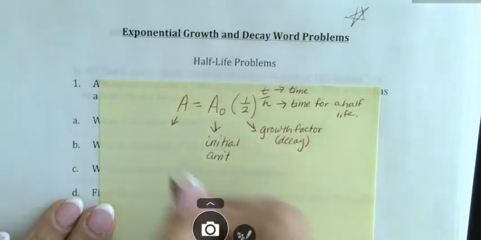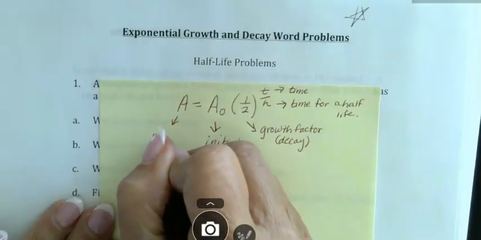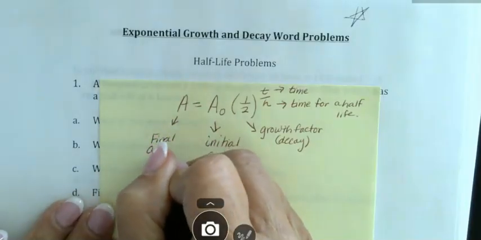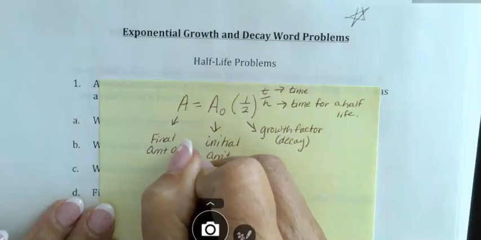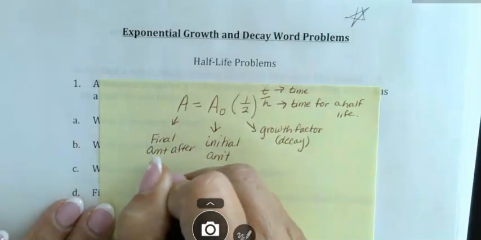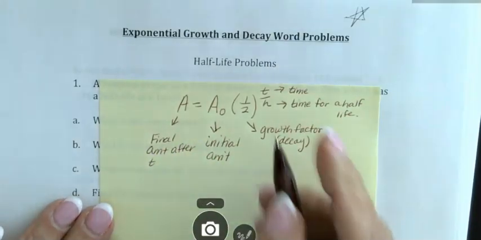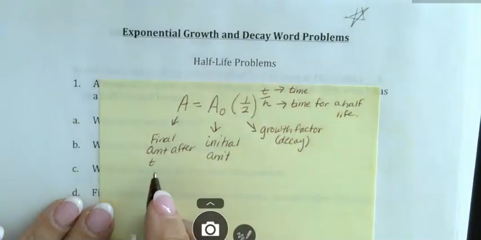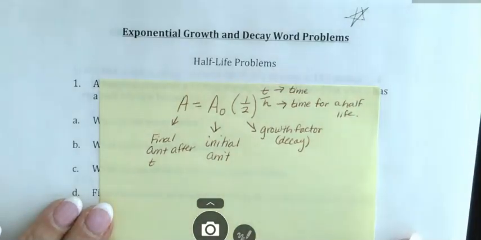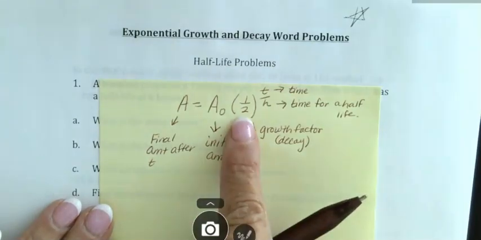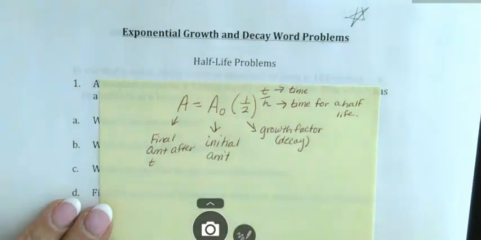Your A value here is your final amount after T, okay? So in other words, if your time here was 75 years, this would be how much you would have in your account after 75 years, okay? So that is the formula that you want to have jotted down. Okay, now you could also put this as 0.5 if you would like, versus 1/2.